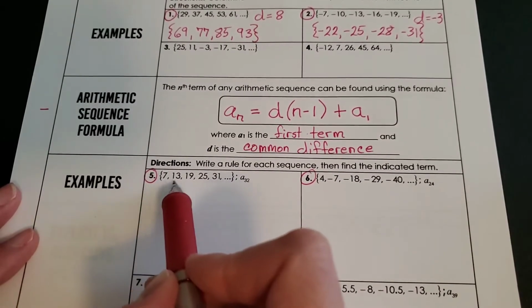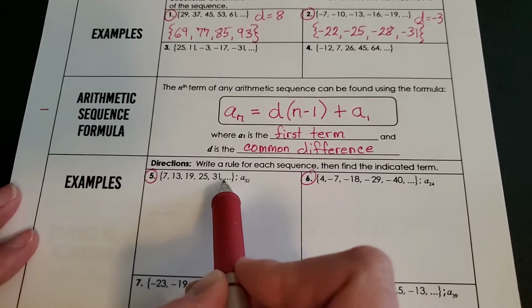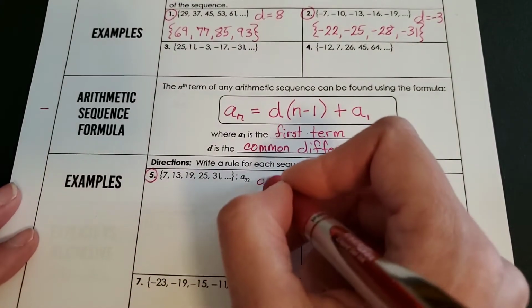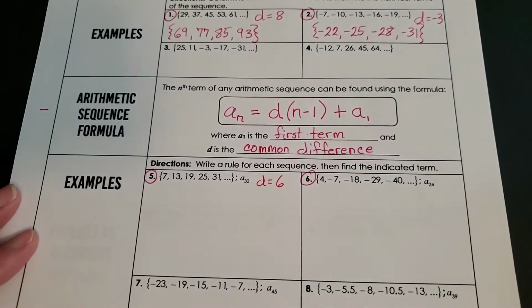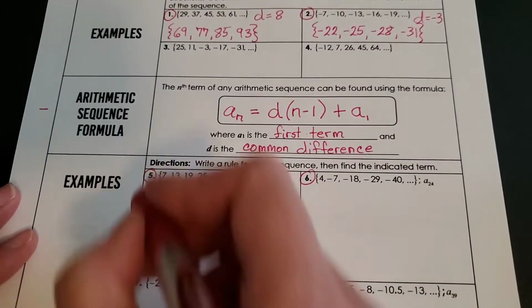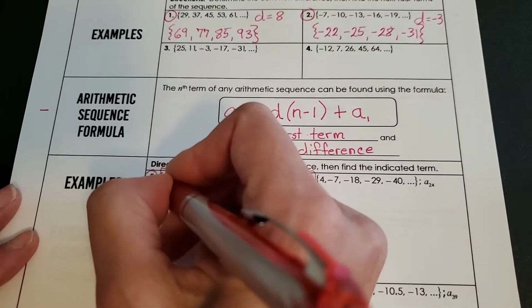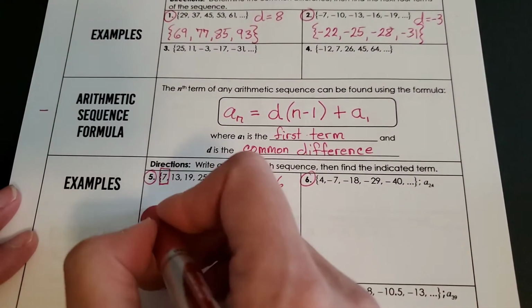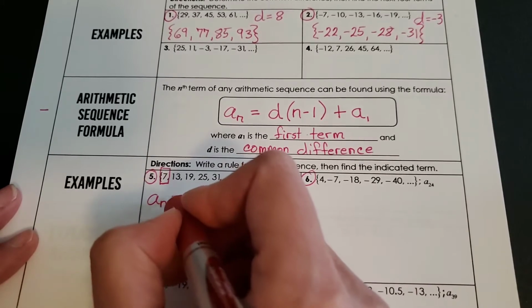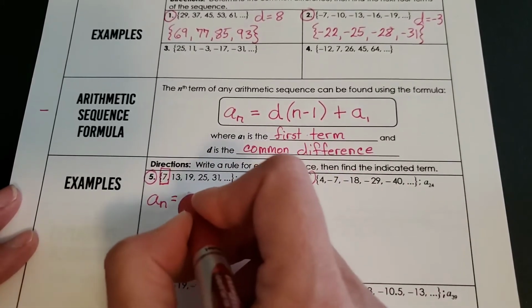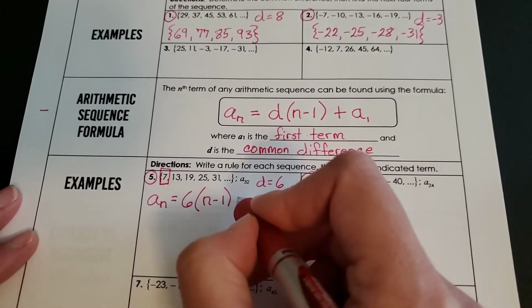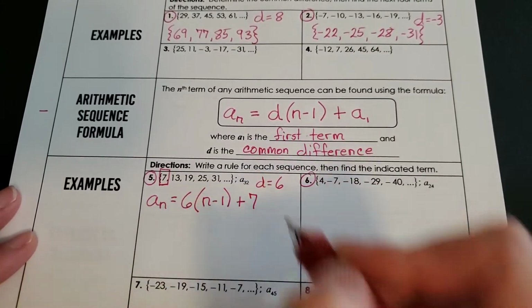You can see we have an arithmetic sequence. What are we doing each time? We are adding 6. So D would be 6. Do we know the first term? Yes, we do. 7 is the first term. So I'm just going to use my formula. A sub n is equal to that common difference 6 times n minus 1 plus 7.